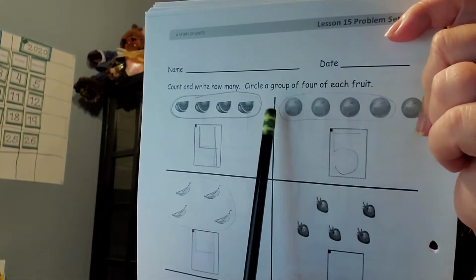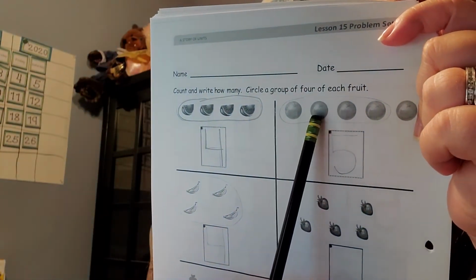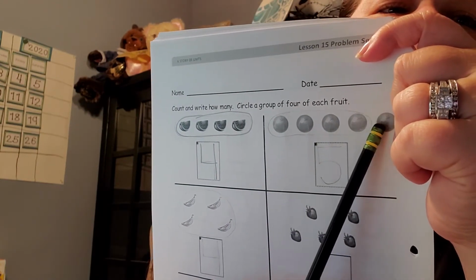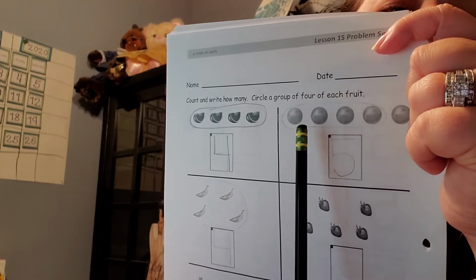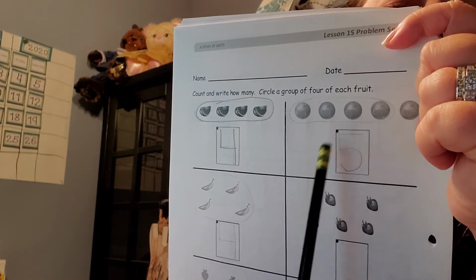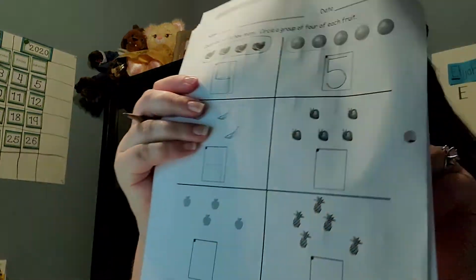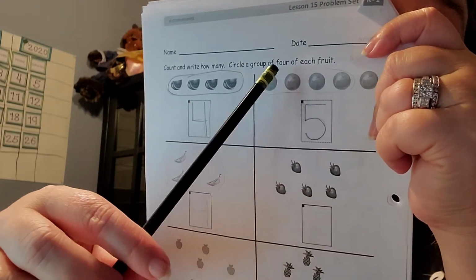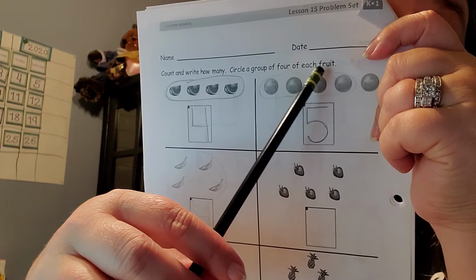All right, let's count the oranges. 1, 2, touch when you count. 3, 4, 5. So how many oranges? 5. We're going to write the number 5 in our box. And we're going to trace down the side, curve like that, back to the top, and give it a hat. There's your number 5.